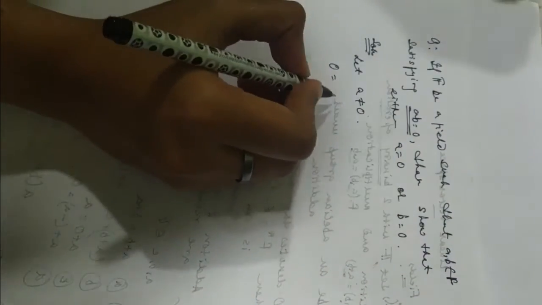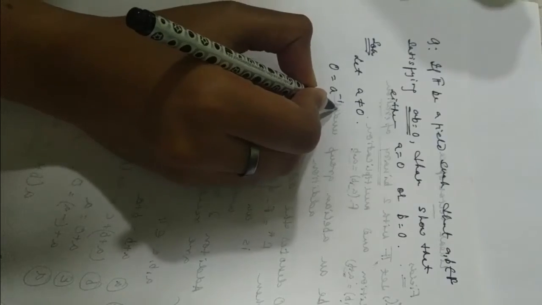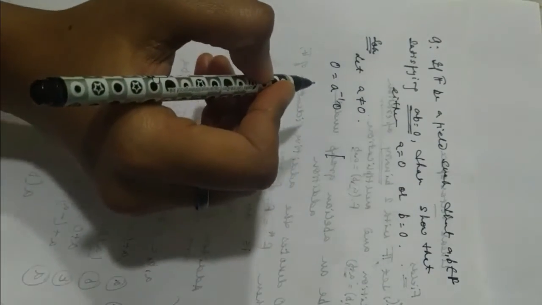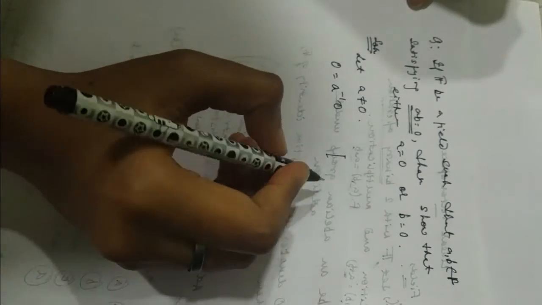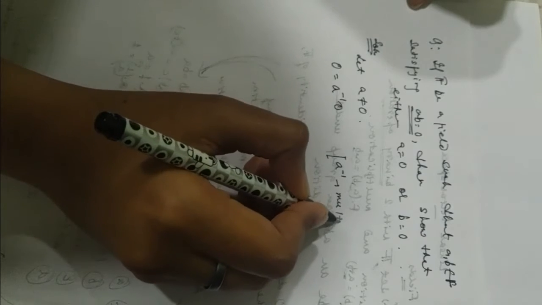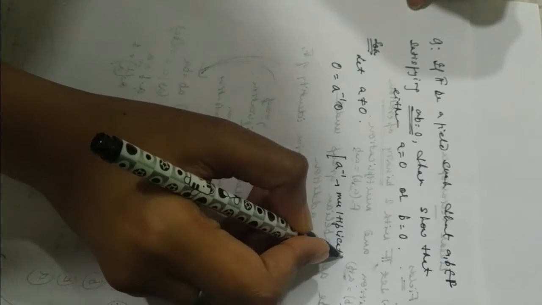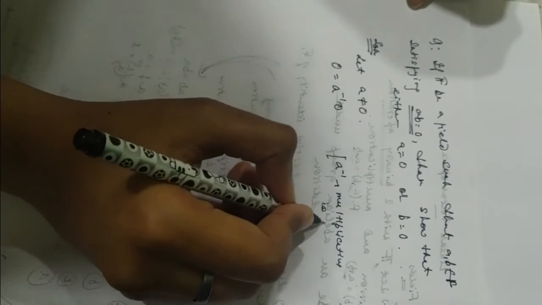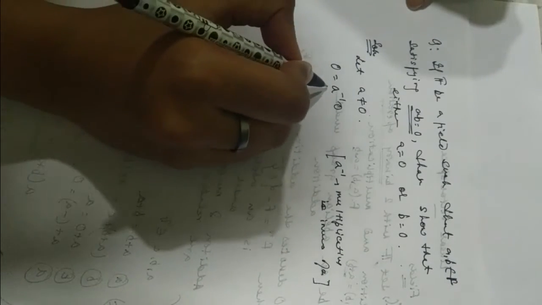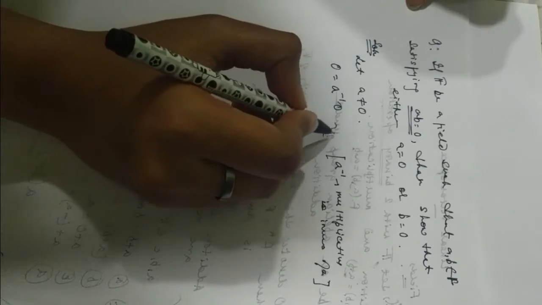So we start with 0 and A inverse, say we are writing 0 as this. Obviously this can be written since A inverse is nothing but the multiplicative inverse of A. Okay, we can write 0 is equal to A inverse 0 just by using the property we have just now proved, right?